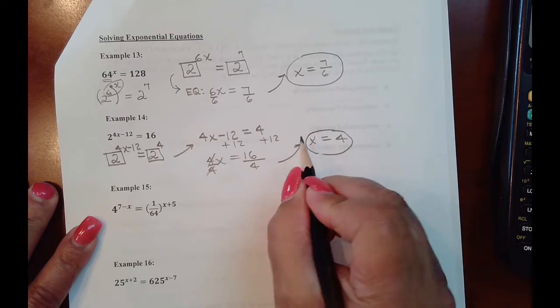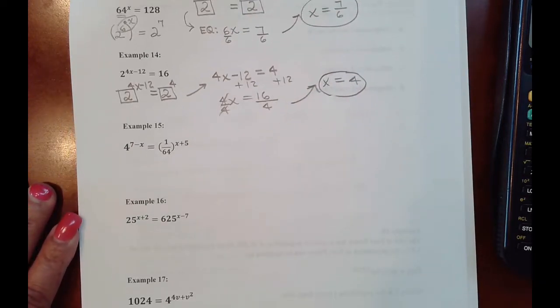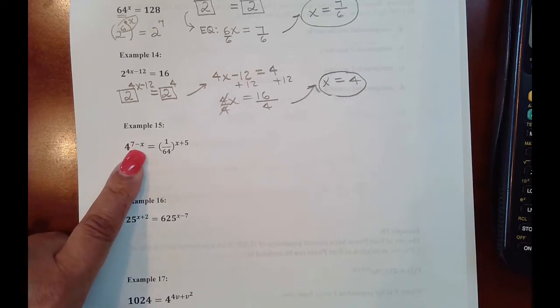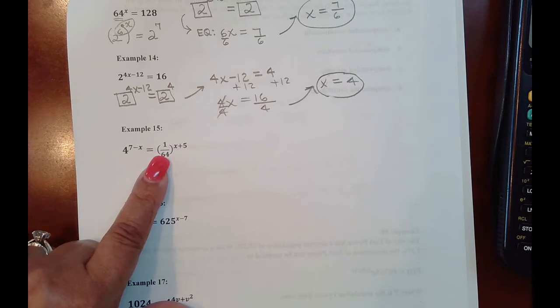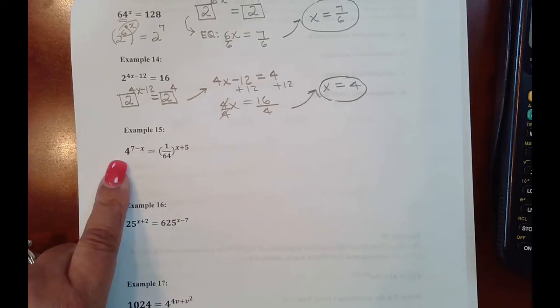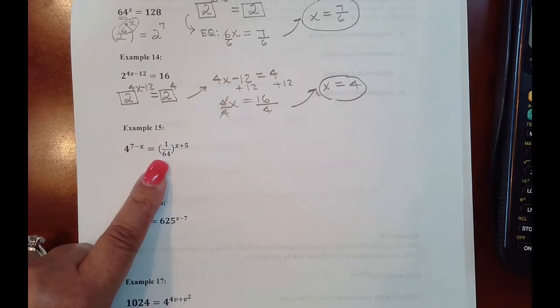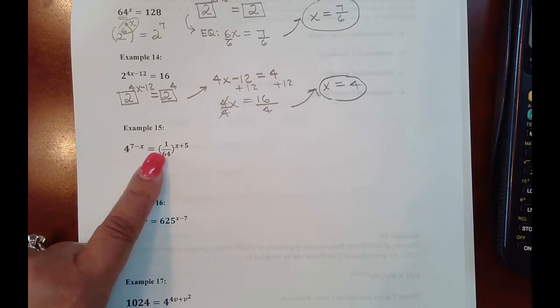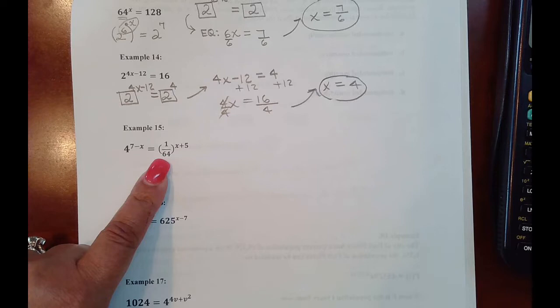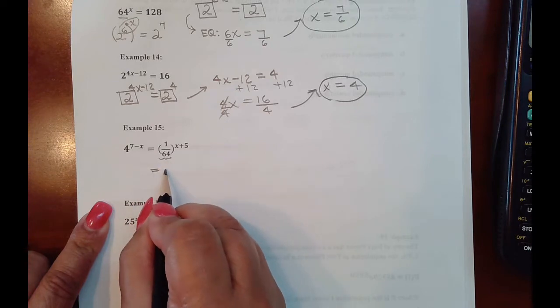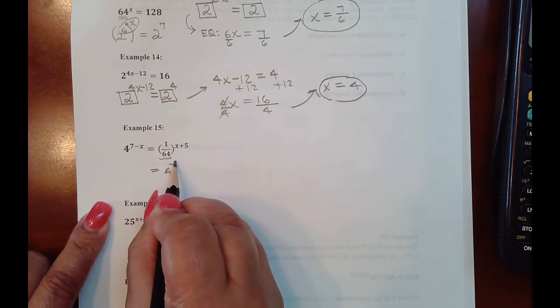In example 15, you start off with, let's see, a base of 4 with an exponent of 7 minus x. This has a fractional base, and we really can't go on unless we make this base match this. So let's see, we can make a 1 over 64 out of 4s. First of all, let's just address how do you get 64? That would be 4 to the 3rd. But since this 64 is happening in the denominator, that would have to be 4 to the negative 3rd. This base is equivalent to 4 to the negative 3rd.